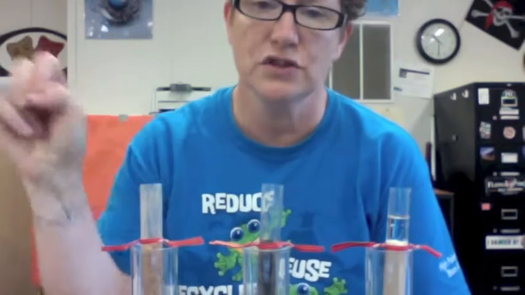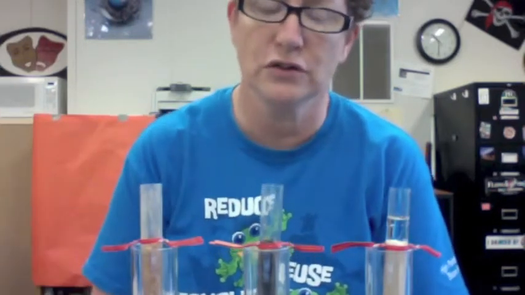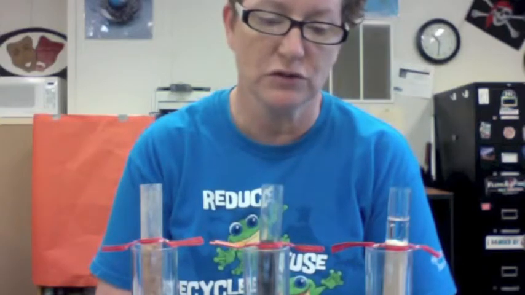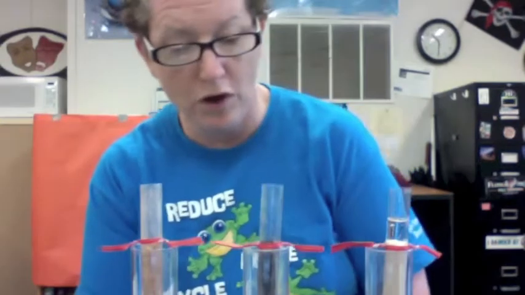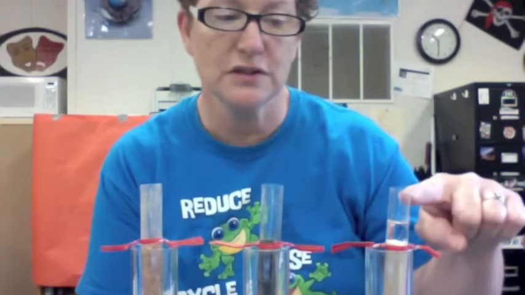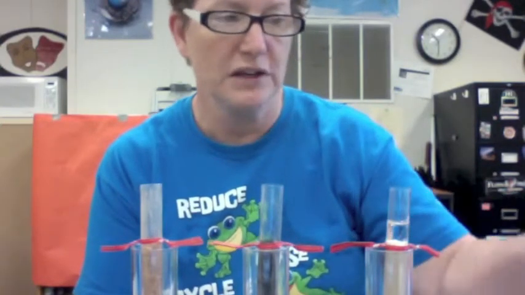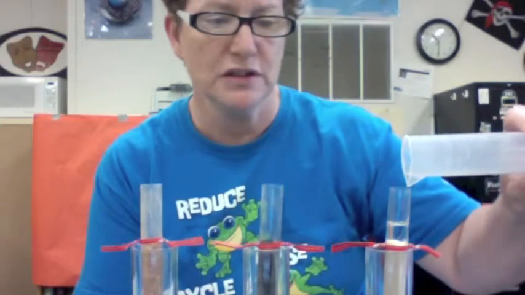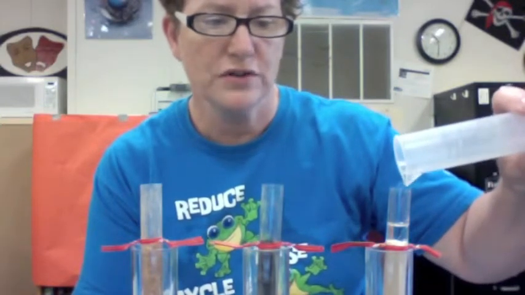Okay, so jot those down in your own little journal there, piece of paper that you're going to make your hypothesis. And it looks like we're almost ready to drip here. We're getting down there. And you notice that the water is draining off the top. Okay, I'm going to add the rest of my 10 milliliters in here because I want to make sure that I put all 10 milliliters in there.